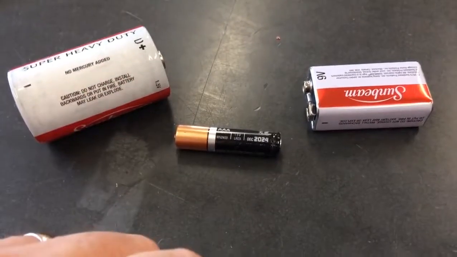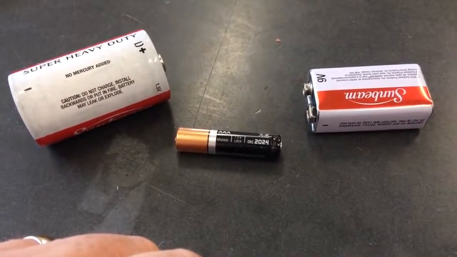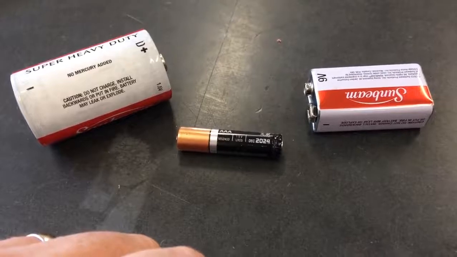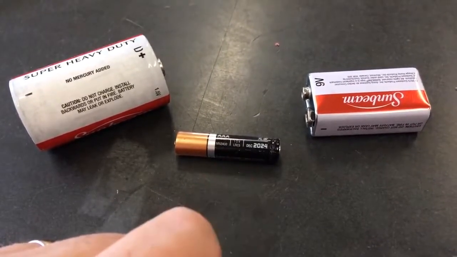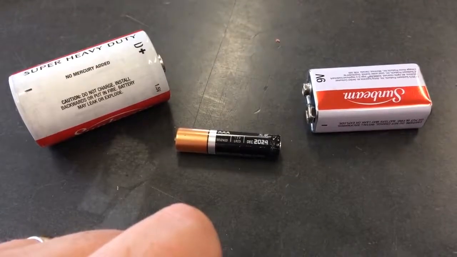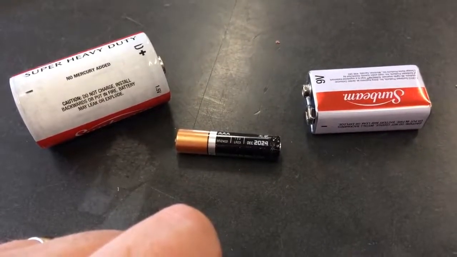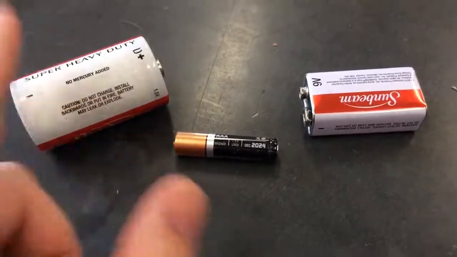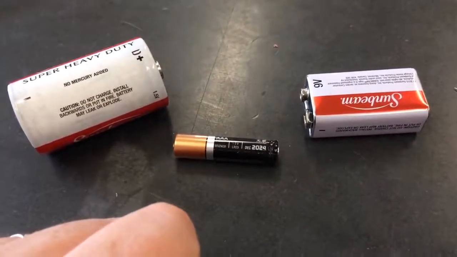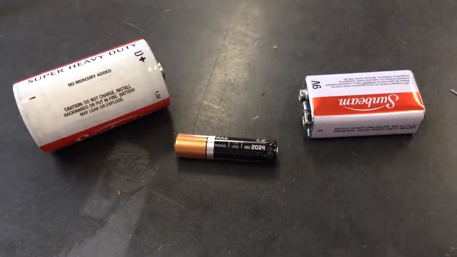So the D we usually use in devices that use a lot of energy and can run batteries down quick. The AAA we usually use in fairly long-lived devices that don't use energy very quickly. But they would be interchangeable. We could wire them into each other's devices and they would at least turn the thing on. The 9 volt's pretty different.